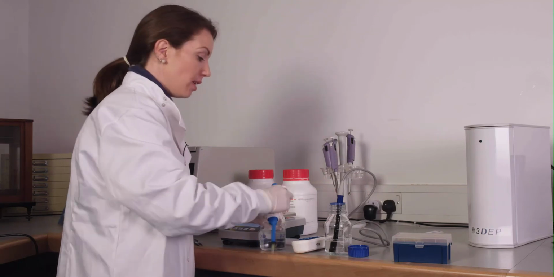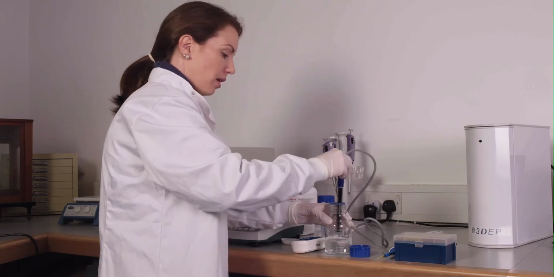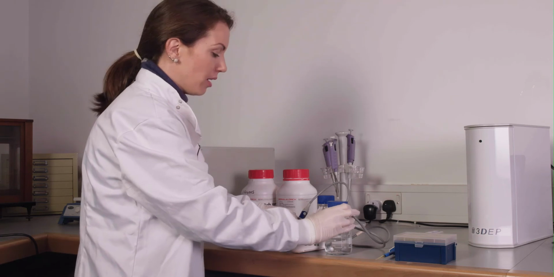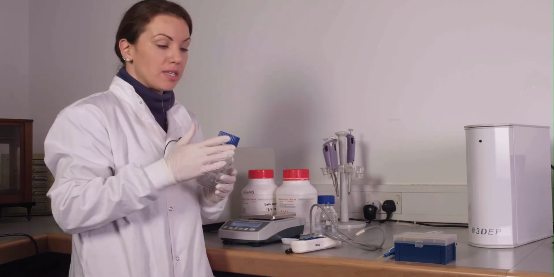At this point, if you need sterile media, what you'll need to do is if you're mixing your media in a nice glass bottle like this, you can autoclave the mixture, and then you'll want to leave it to sit so that it reaches room temperature. Or you can sterile filter.